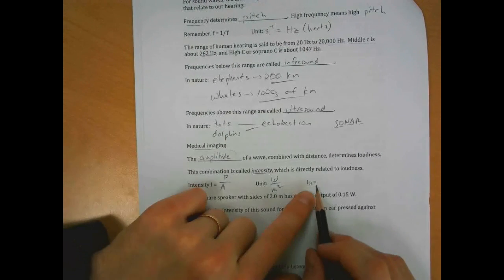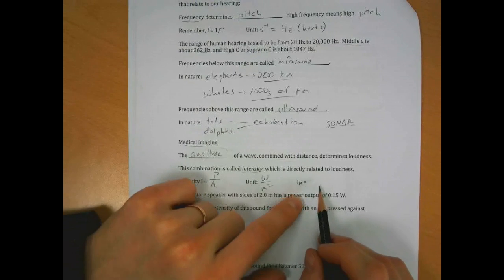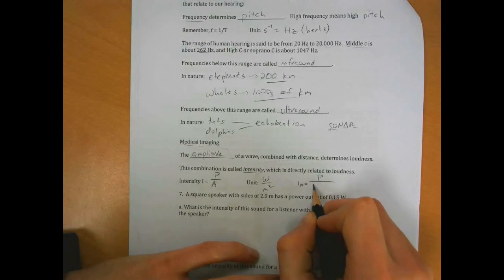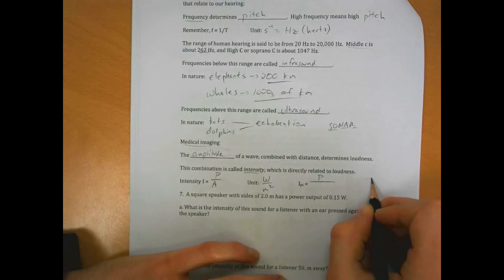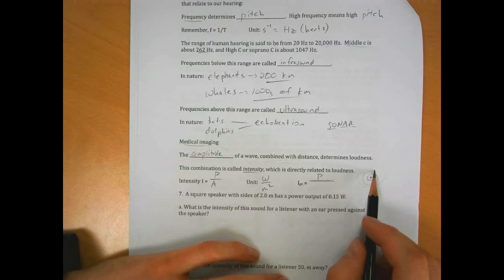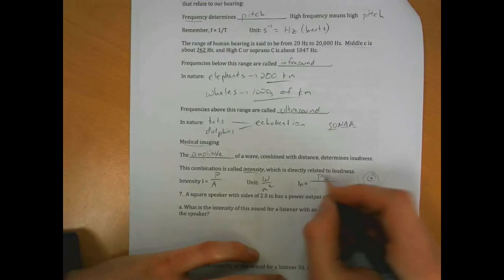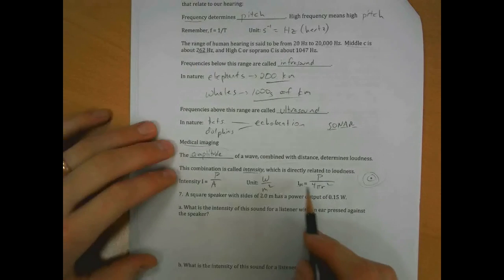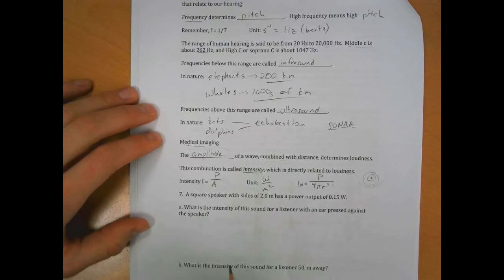If we have a point source, that sound is radiating out in all directions. So whatever amount of energy is going out is spreading out over the surface of a sphere. The surface area of a sphere is 4 pi r squared. So if we have a point source, the intensity is power over 4 pi r squared.